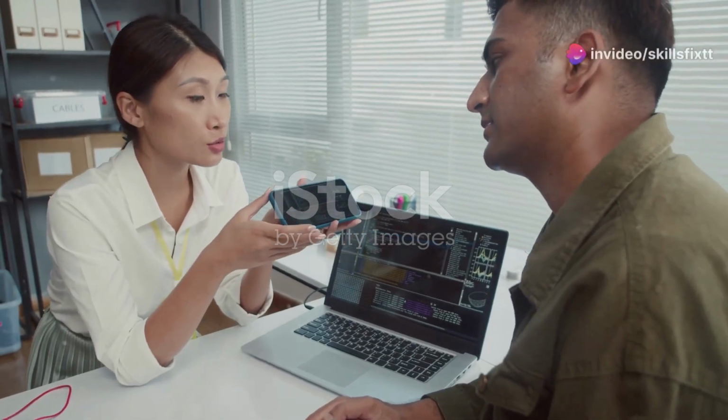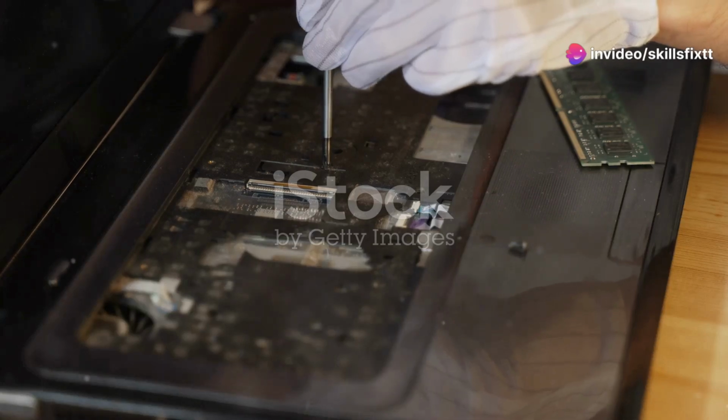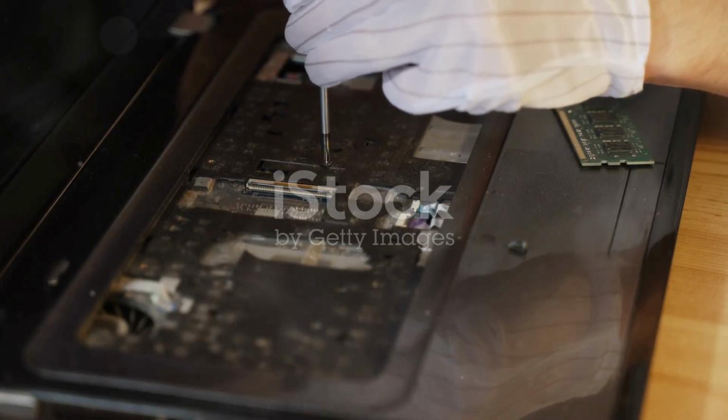Finally, if the GPU remains unresponsive, seek professional assistance. Contact HP support or a local technician, especially if your laptop is under warranty.